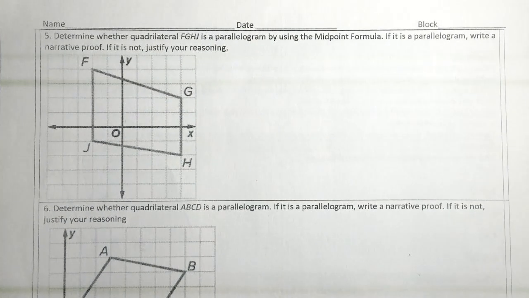All right, top of page 9, number 5. Determine whether quadrilateral FGHJ is a parallelogram by using the midpoint formula. If it is a parallelogram, write a narrative proof. If not, justify your reasoning. We're not really going to have the space for the narrative proof if we need it, but we are going to justify it and we're going to state the rule. So we're going to cut a little bit of a corner here.